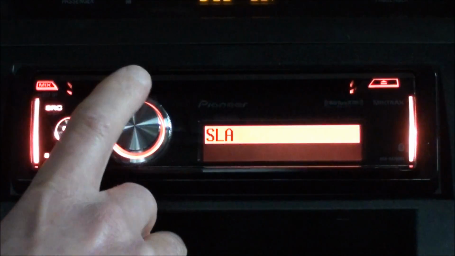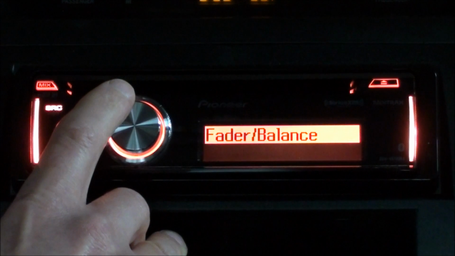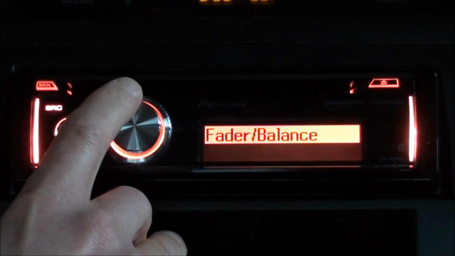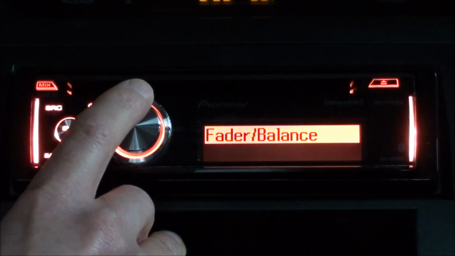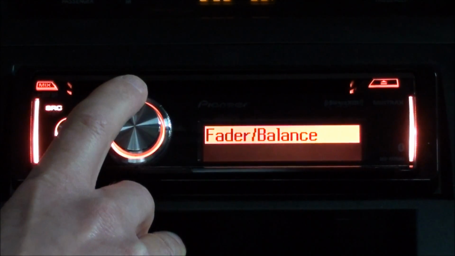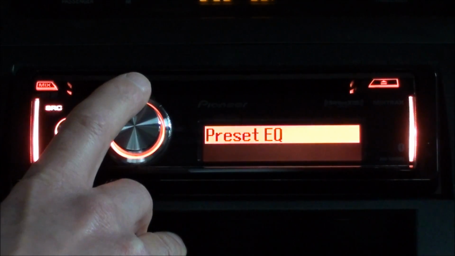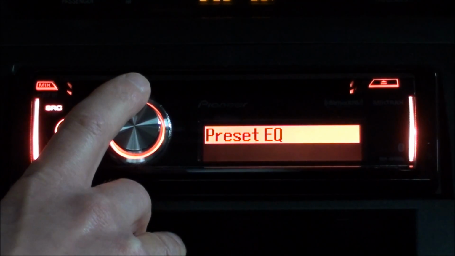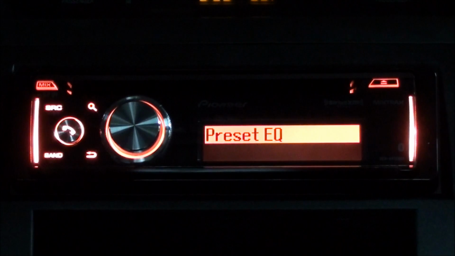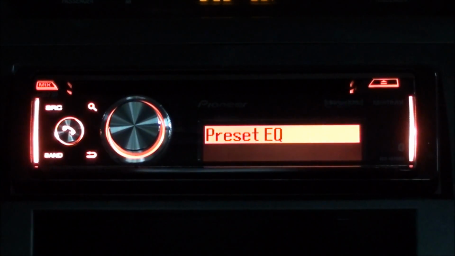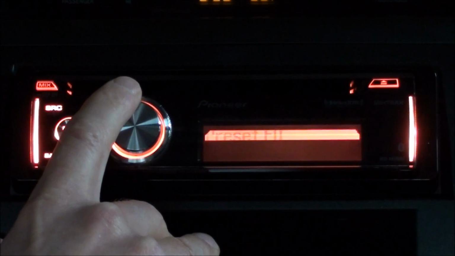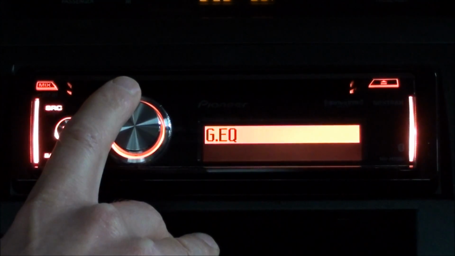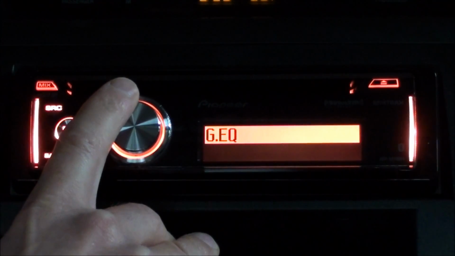SLA, I don't remember what that is. Fade or balance, same as always, move your audio up, back, left, and right. Can't specifically go to a certain speaker and adjust those. I think the JVC did that. Preset EQ, you can set certain equalizer settings and have presets for them if you'd like to change them based on what music you're listening to. It also has some preset ones, like vocal and things like that.